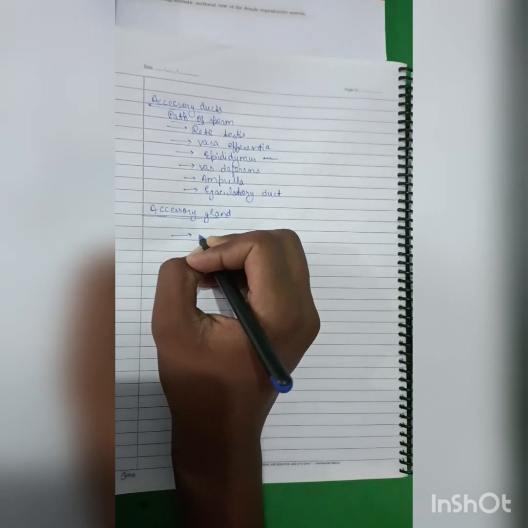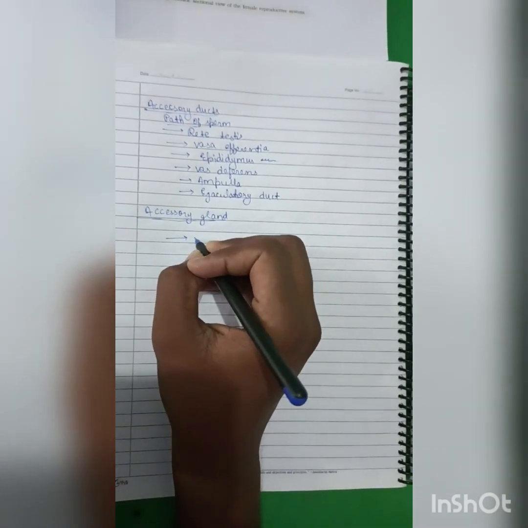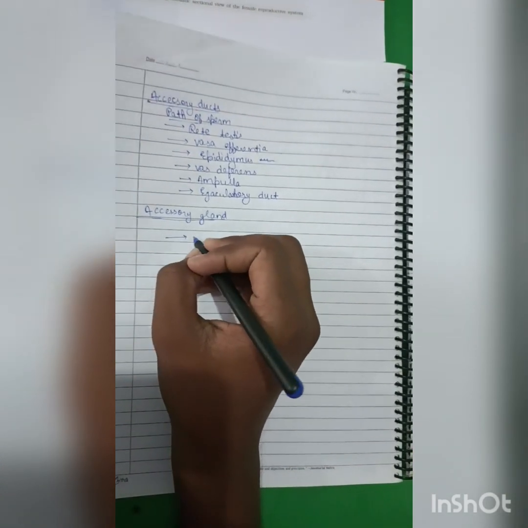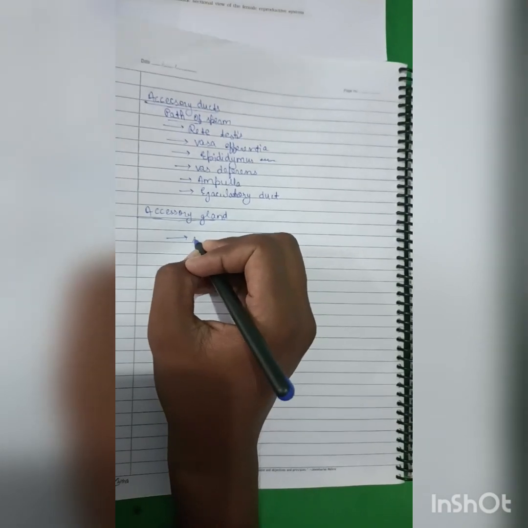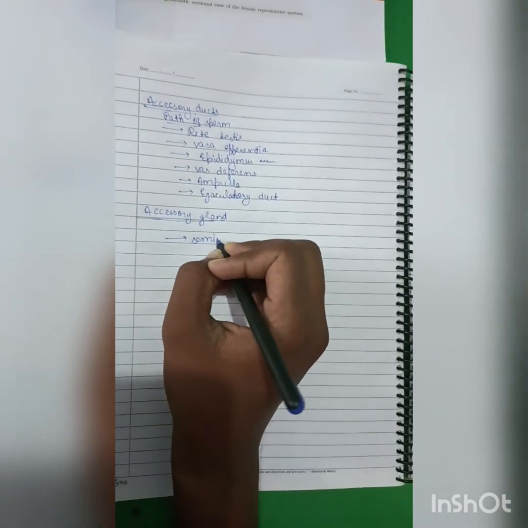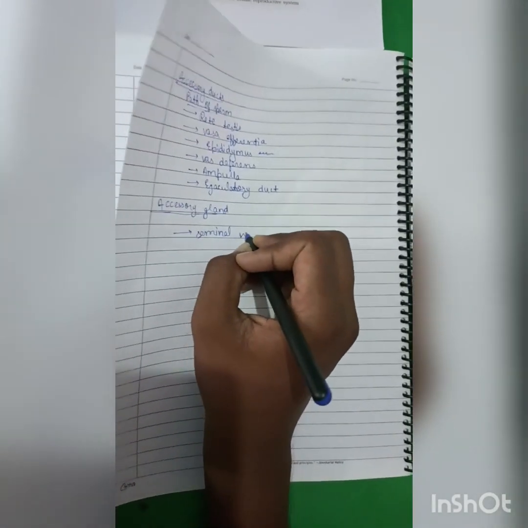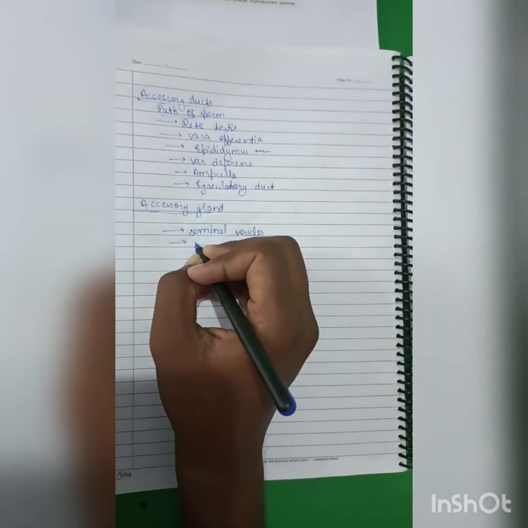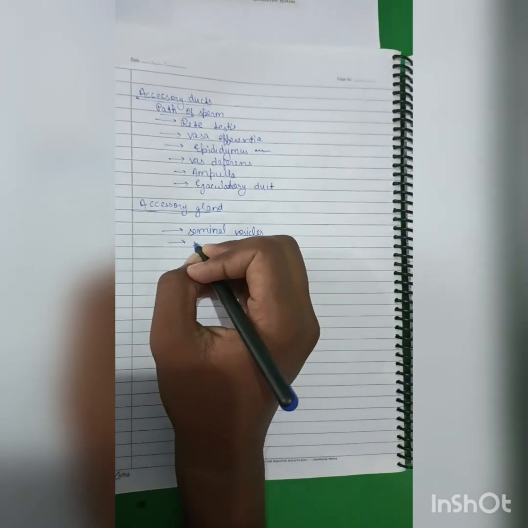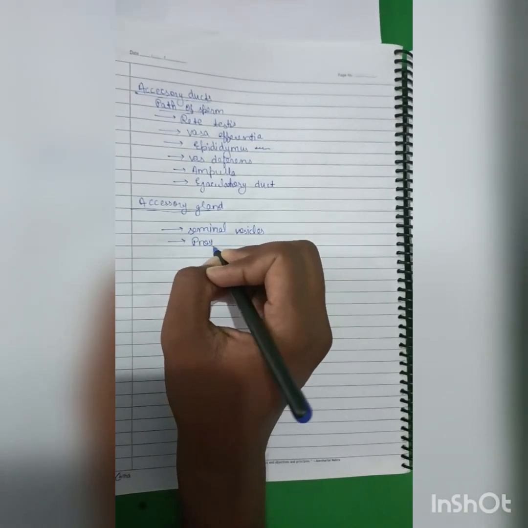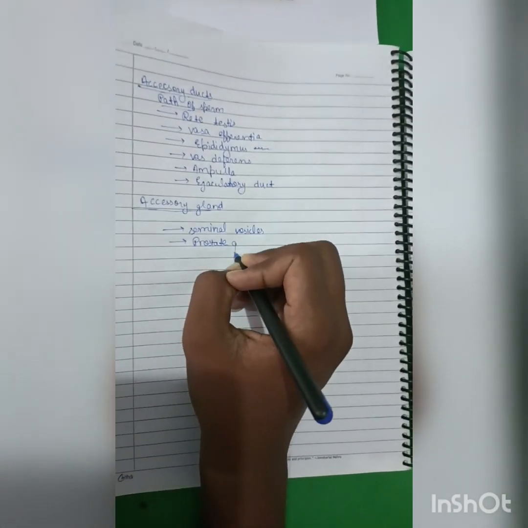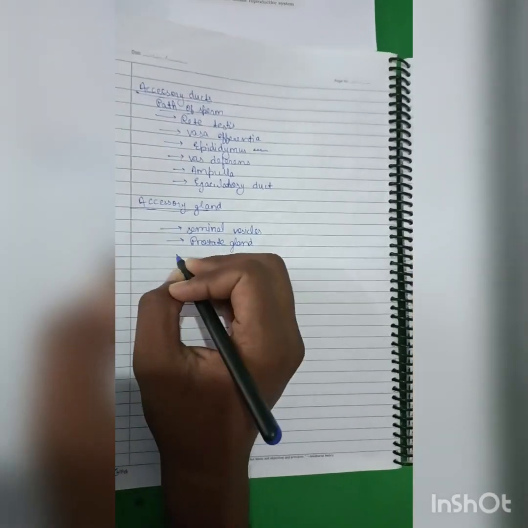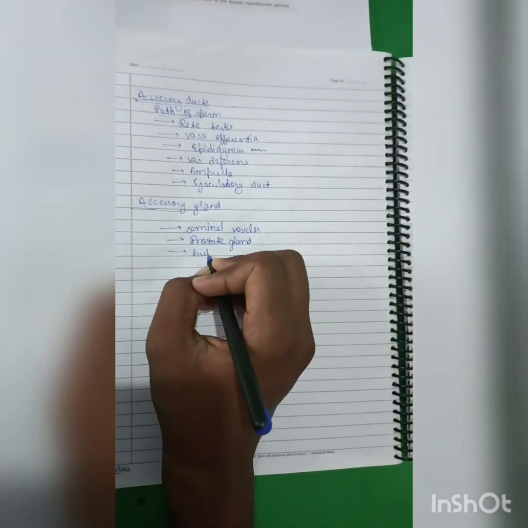So we have three structures in the accessory gland. The first is the seminal vesicles, the second is the prostate gland, and the last is the bulbourethral gland.